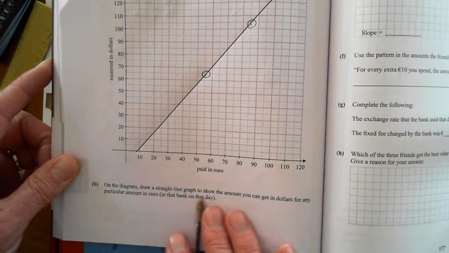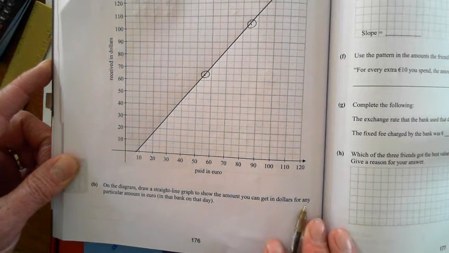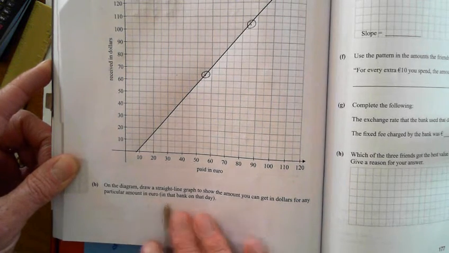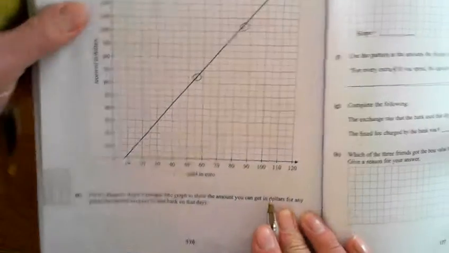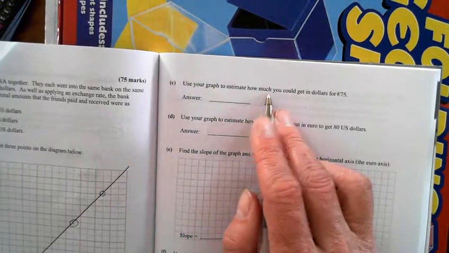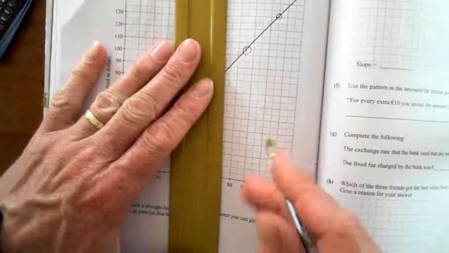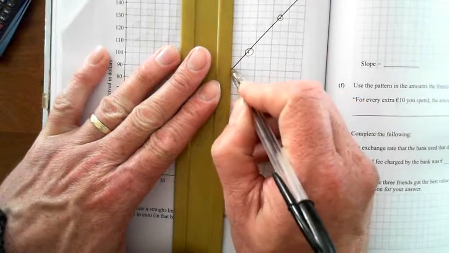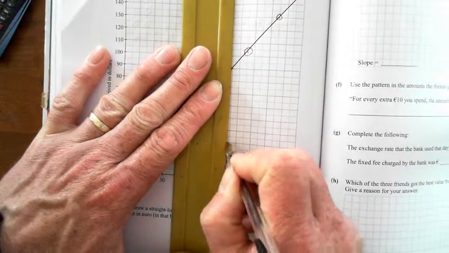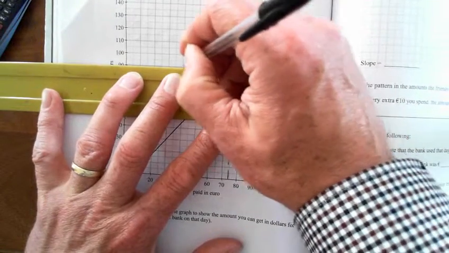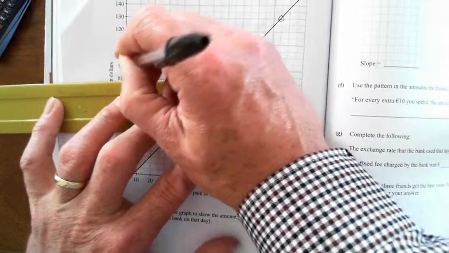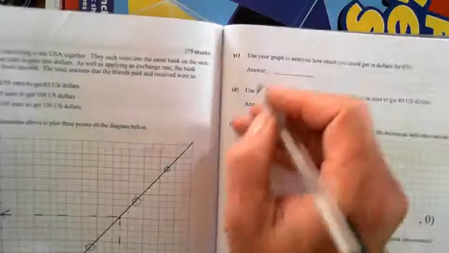Right, so part B was, on the diagram, draw a straight line graph to show the amount that you can get in dollars for any particular amount in euro. So there we go. Question C, use your graph to estimate how much you would get in dollars for €75. So there's €75. Start off with the euro, up, hit the graph, and across. Alright, so the answer is $90.